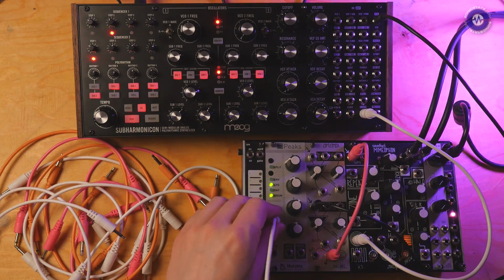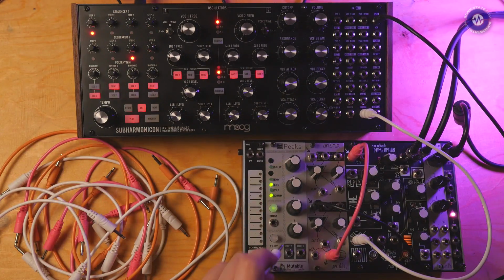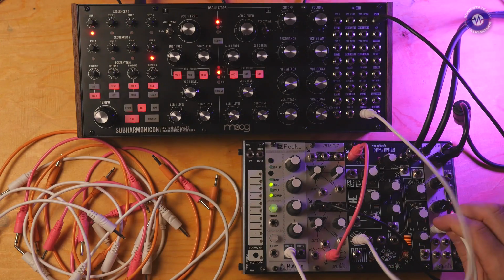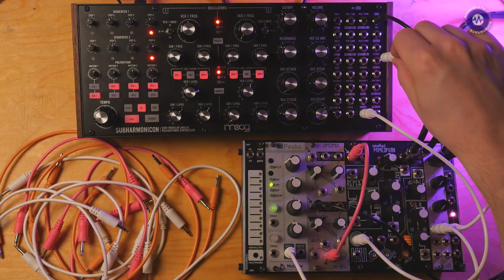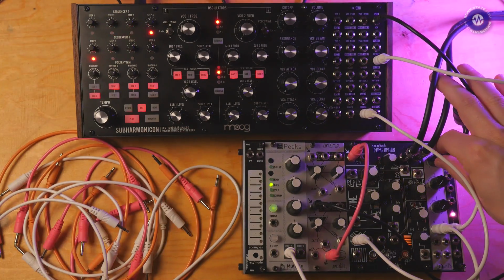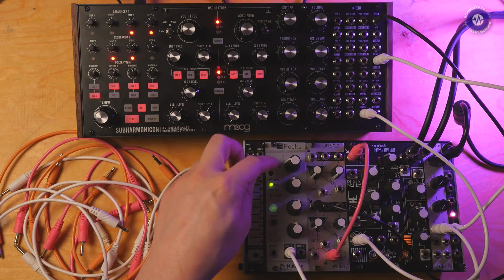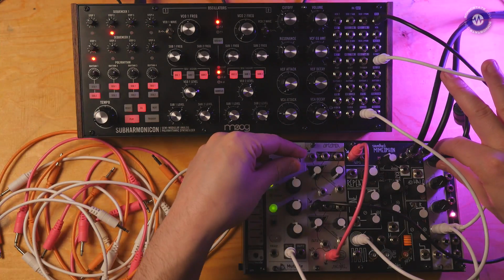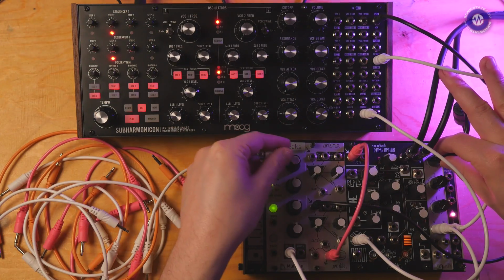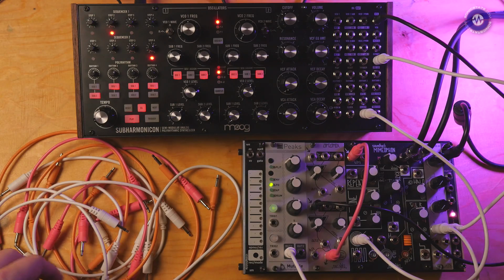From this first output, you can see this LFO here. I'm going to run that into the attenuator, and then from the attenuator, I'll go into the cutoff frequency here. Just gives us a bit more movement on the cutoff frequency there.